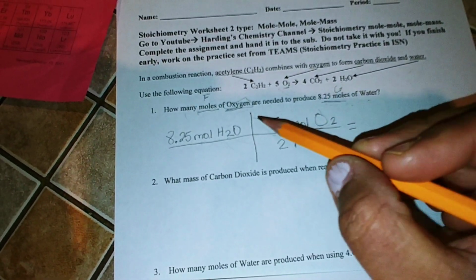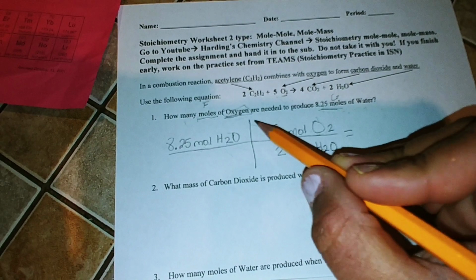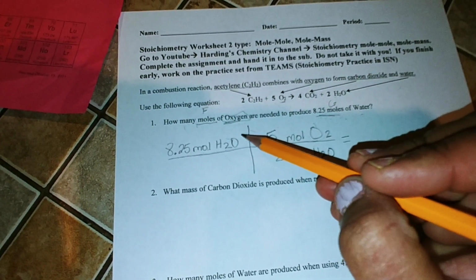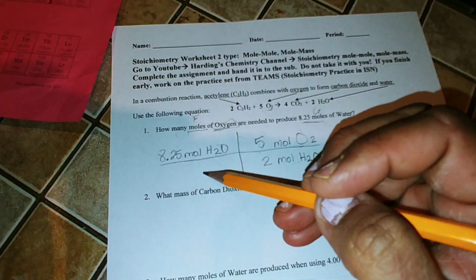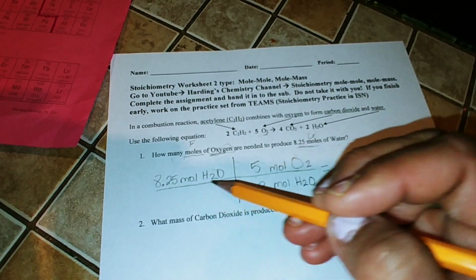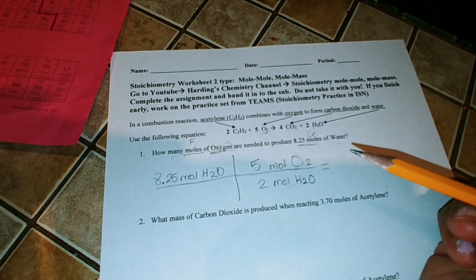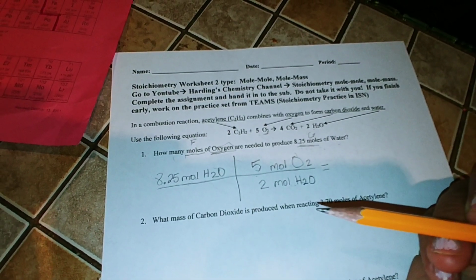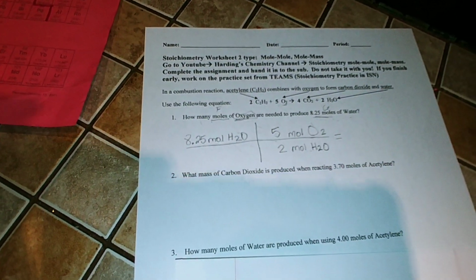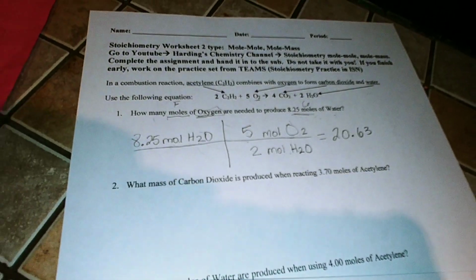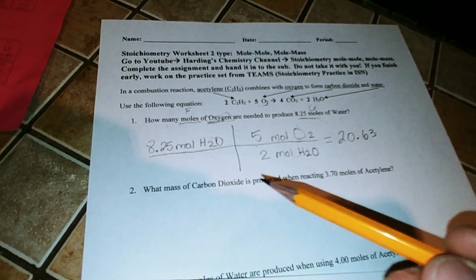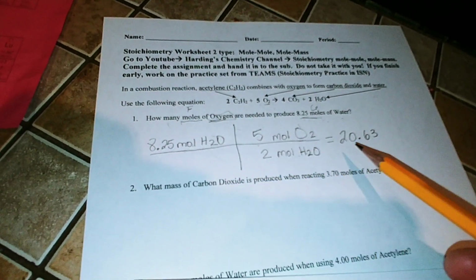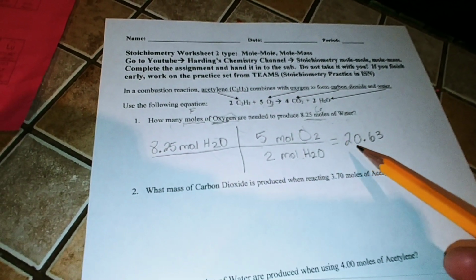Okay, any number that is side by side, they're on the same level. So in this case, they're both on the top. You're going to go ahead and multiply 8.25 times 5, and then you're going to divide that by 2. All right, so after the calculation, I know that the answer is 20.63.